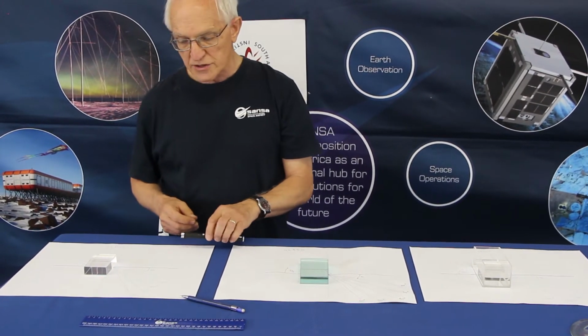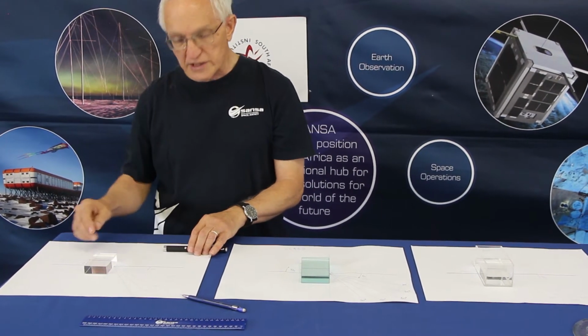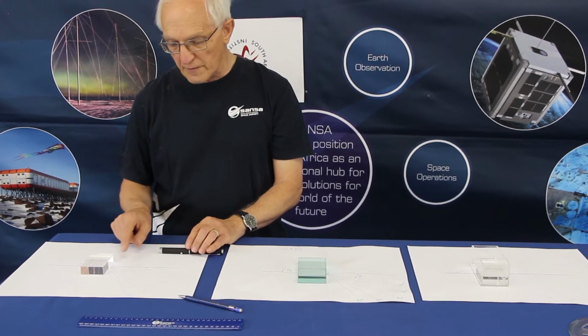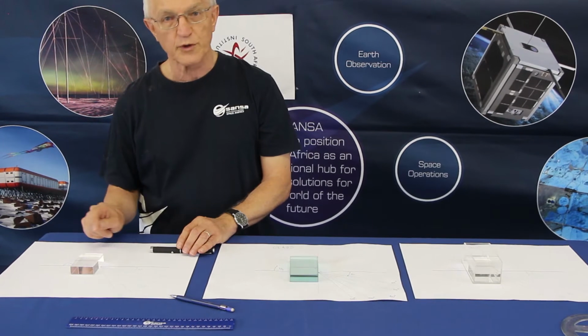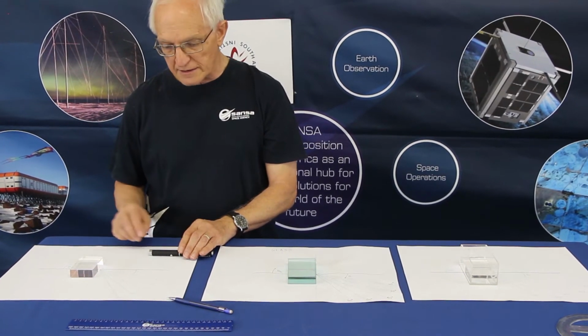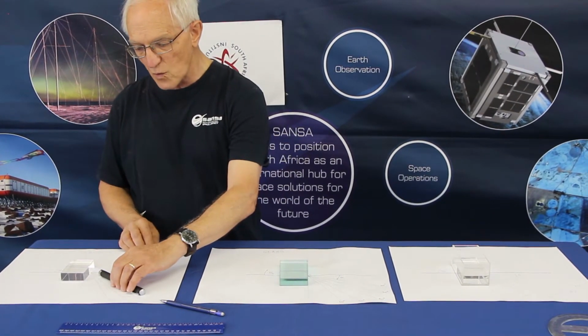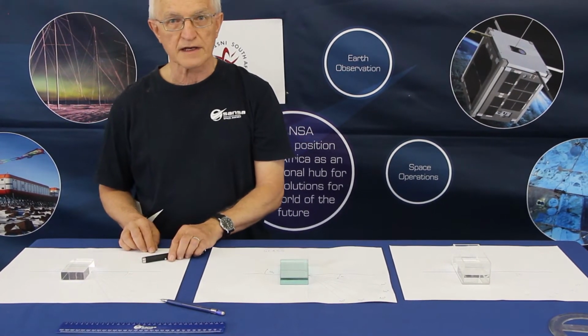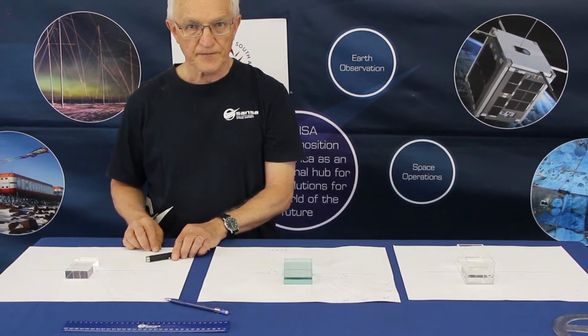In each case we will observe the direction of the beam through the medium, and from the point of incidence to the point of exit determine the direction of the beam when it travels in that denser medium and calculate from that the refractive index.